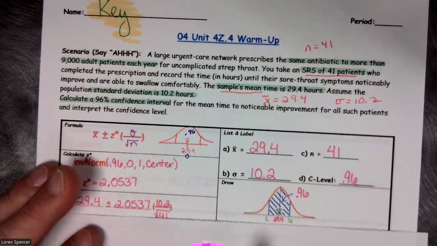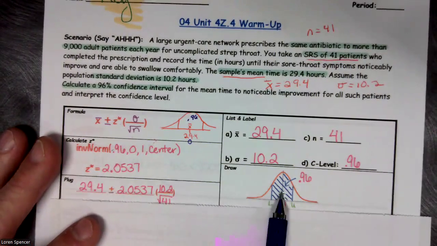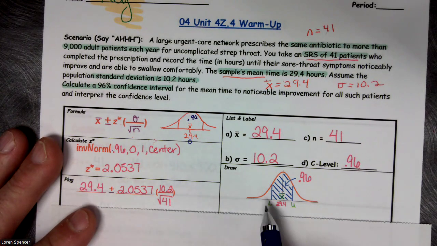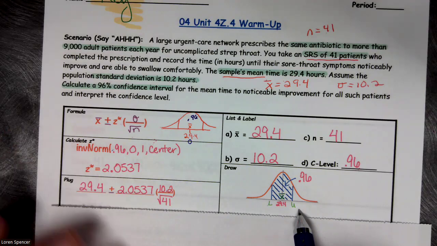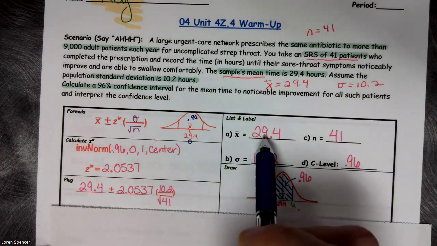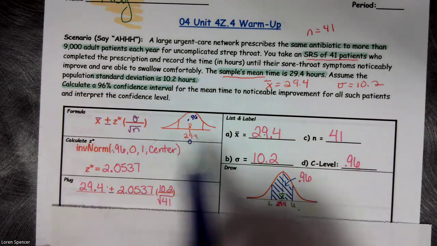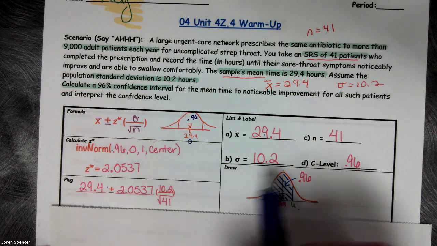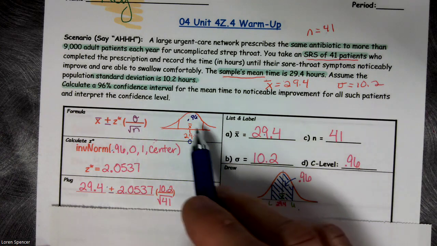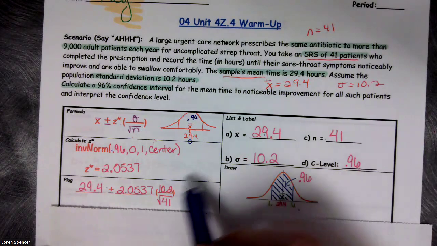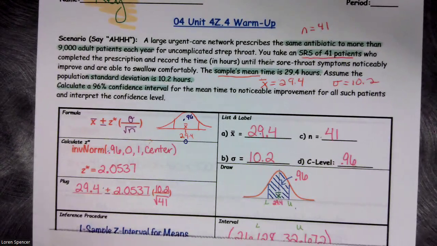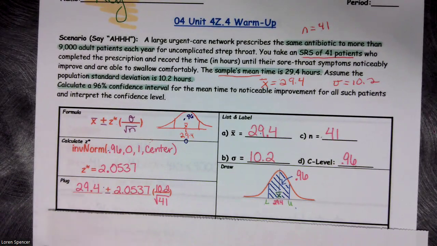We've already said this is going to look like our picture, where we're centered on X bar and we're looking for this lower value and this upper value. At this point, we can go ahead and plug in. We're going to plug in 29.4 for the X bar, 2.0537 for the Z star, 10.2 for our standard deviation, and 41. All right, at this point, we're ready to calculate this thing.